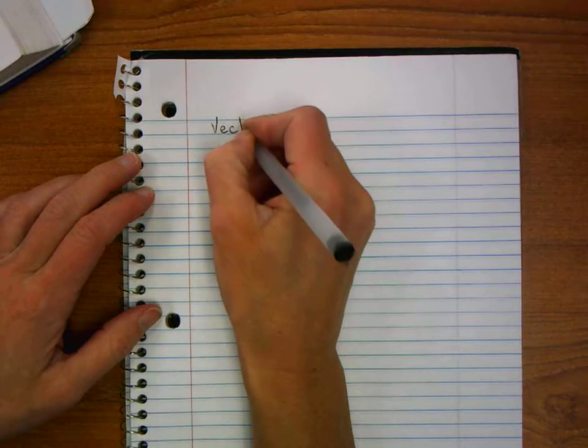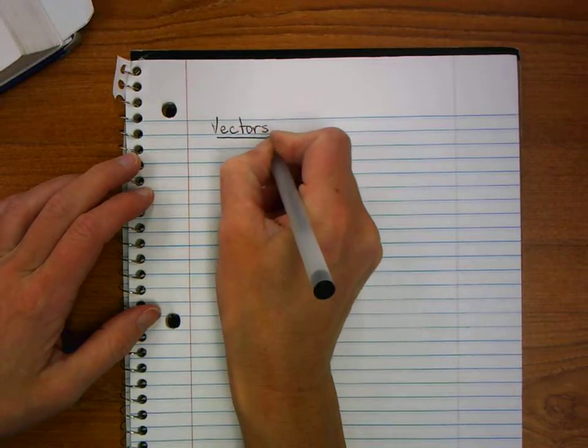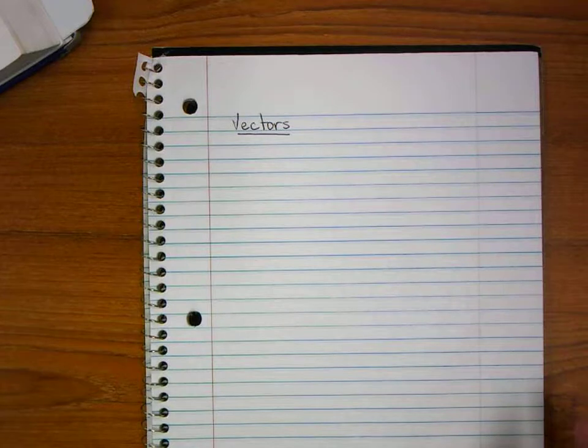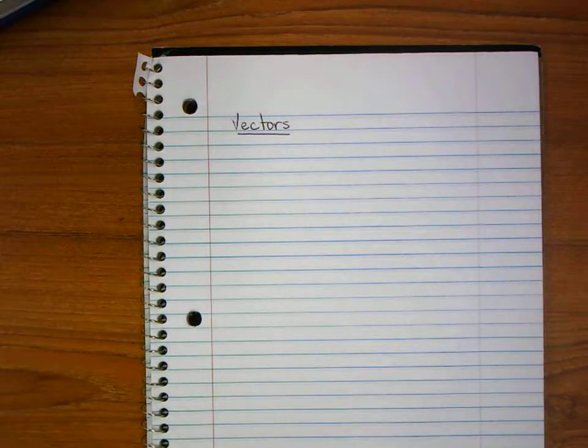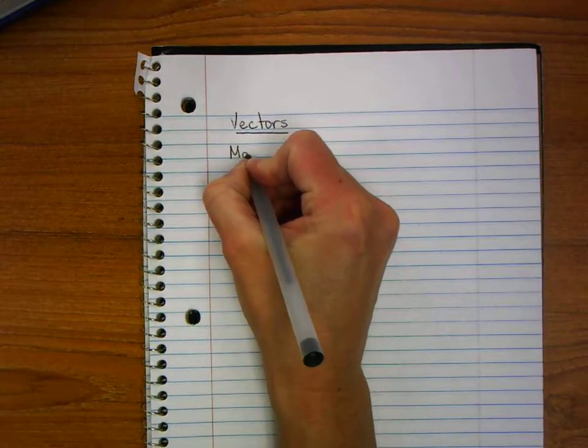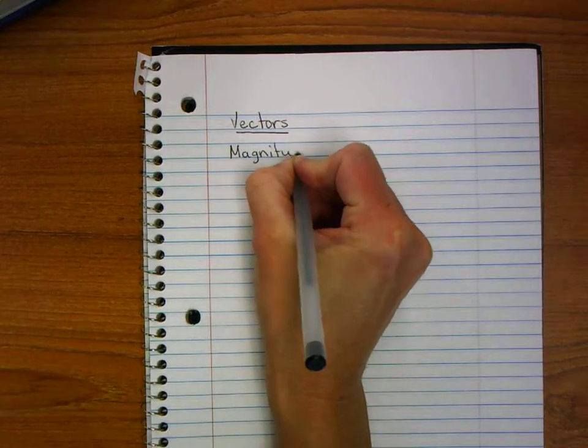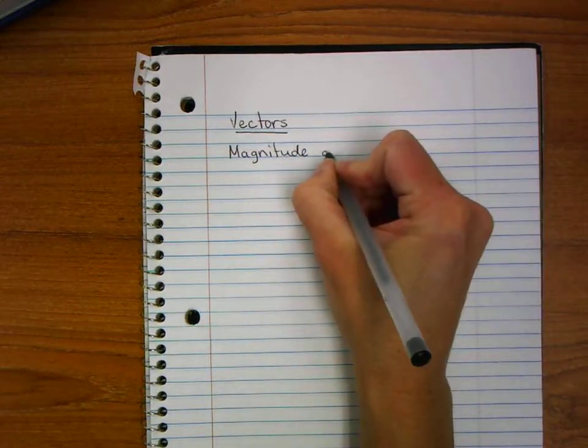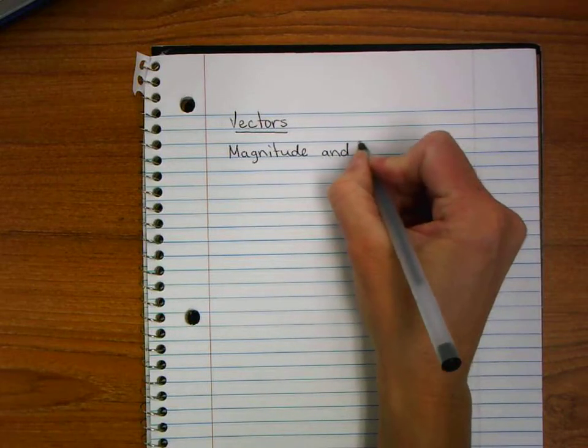Okay, so our next application of trig is in the area of vectors. In this application, it is another place where we need two numbers. It requires two numbers to describe what a vector is. Some of you may have had this in physics already, but a vector is made up of something called its magnitude and its direction.